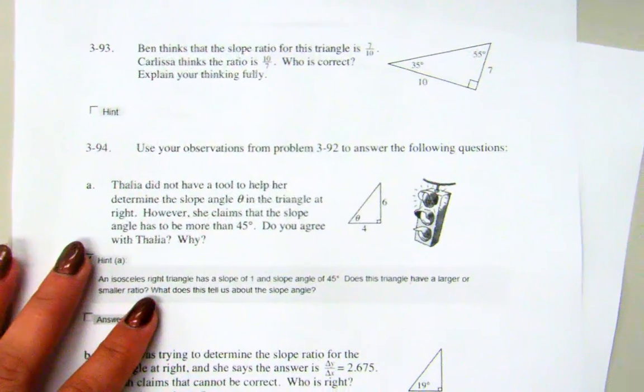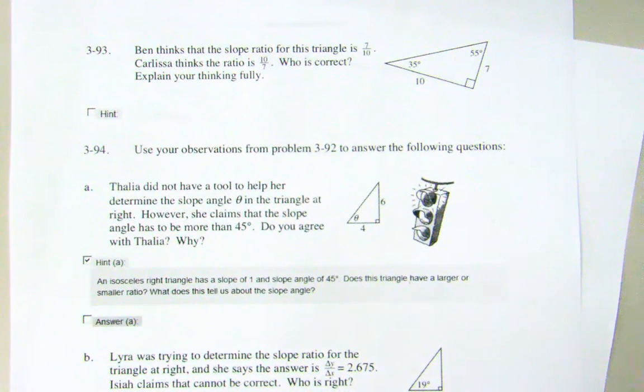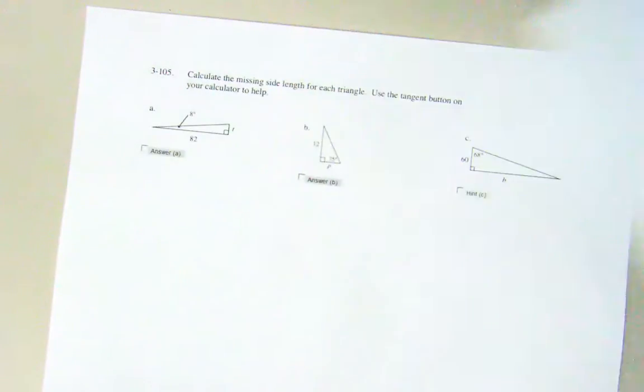Okay, so this is math 2. We're going to do 93, 94, and 105.